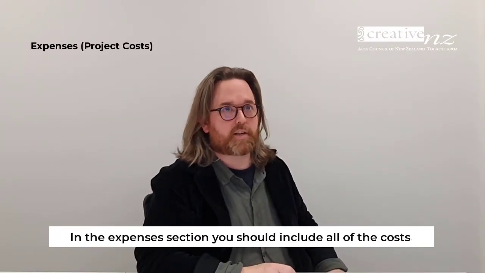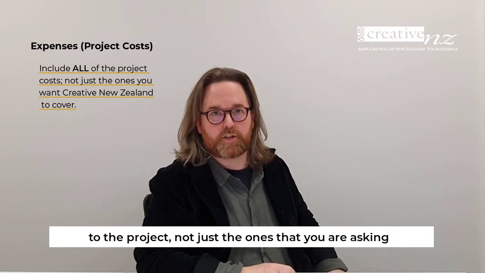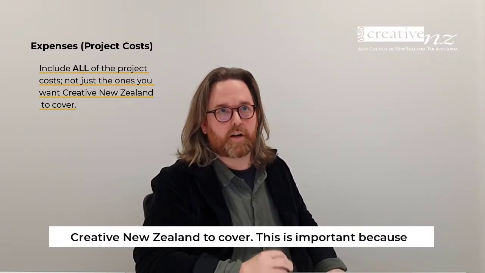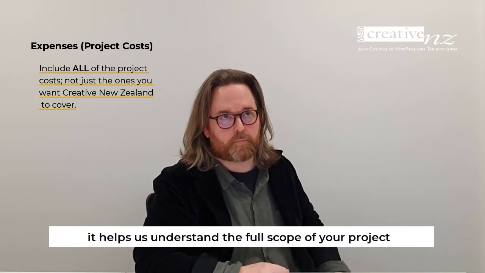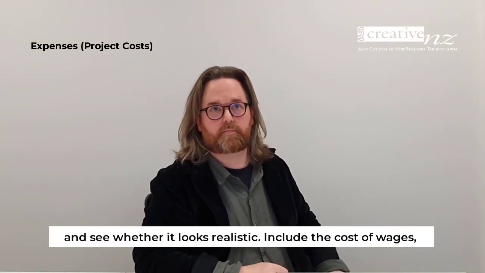In the expenses section, you should include all of the costs to the project, not just the ones that you're asking Creative New Zealand to cover. This is important because it helps us understand the full scope of your project and see whether it looks realistic.